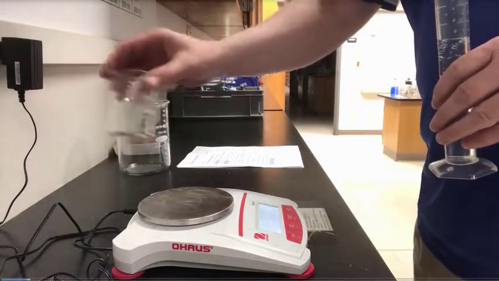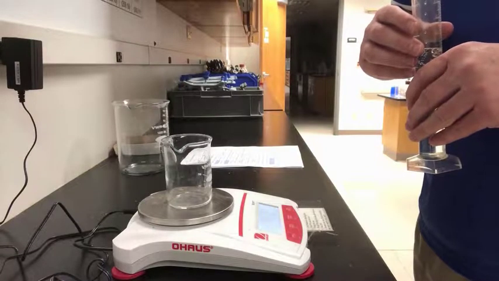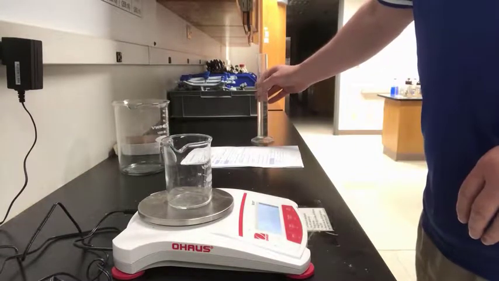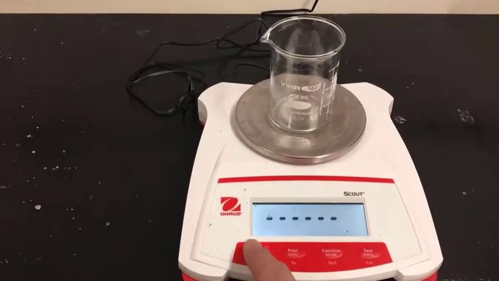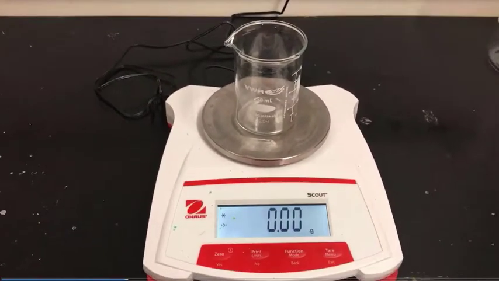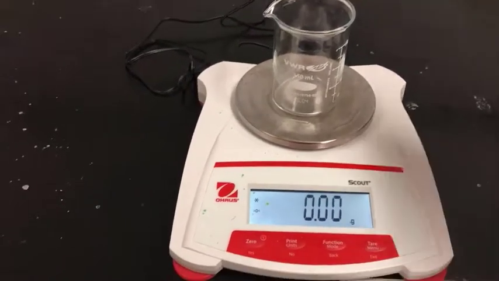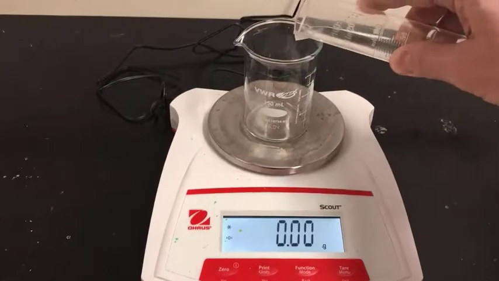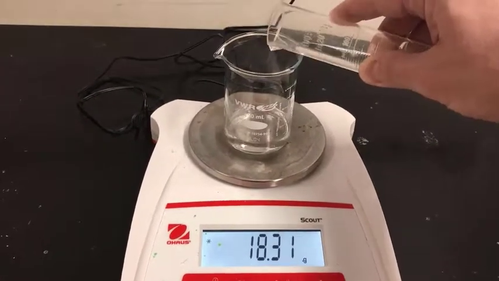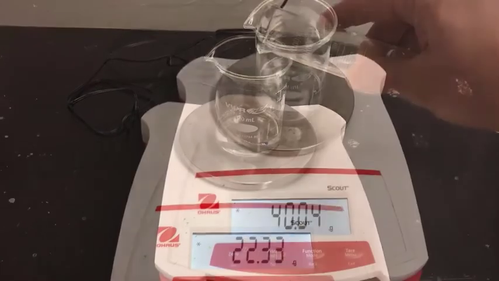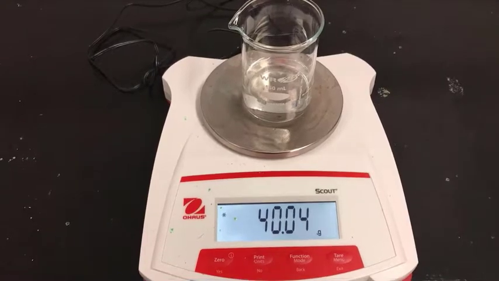So here I am. We'll take a flat bottom beaker, probably a 150, and we're going to add water until the mass is 40 grams. Tare or zero the balance before you start adding the water. So now you're just measuring the mass of the water itself. Get it as close to 40 grams as you can. You can see here I stopped at 40.04.